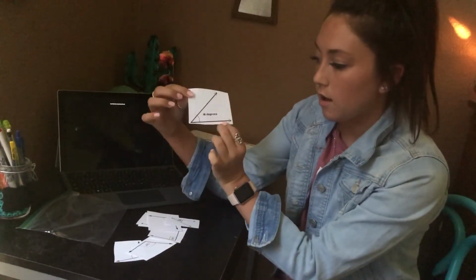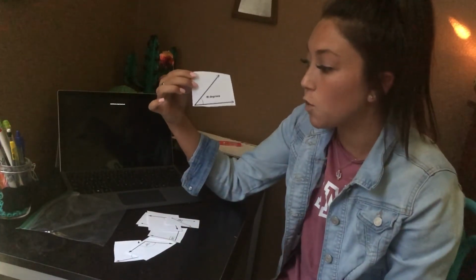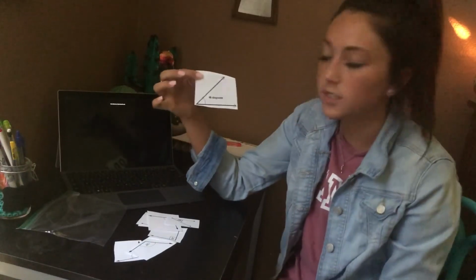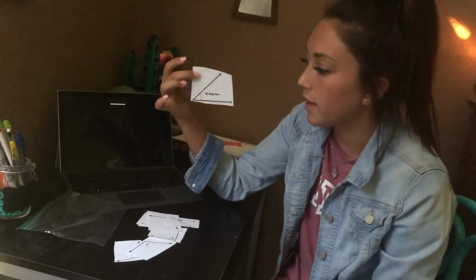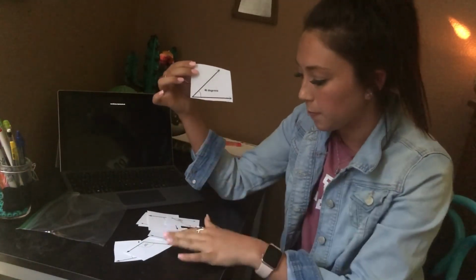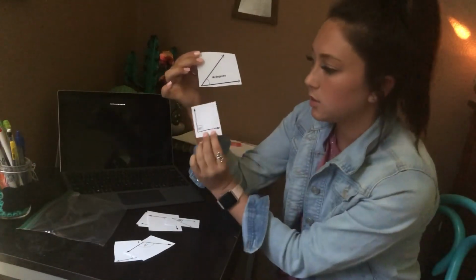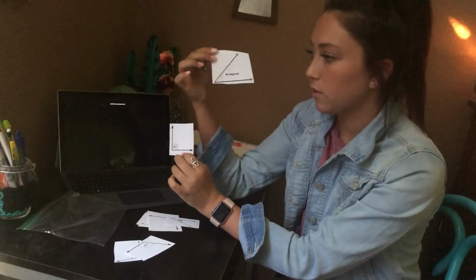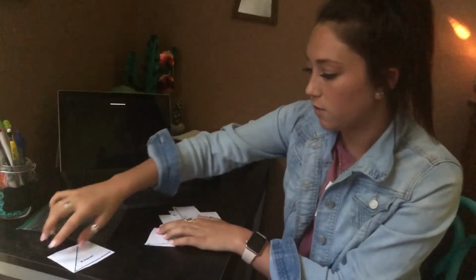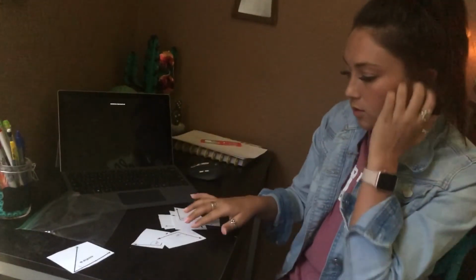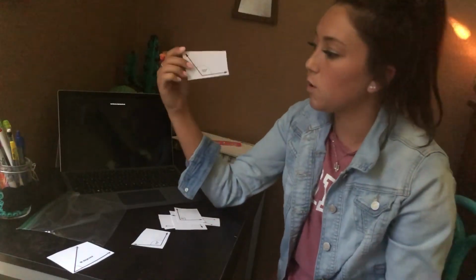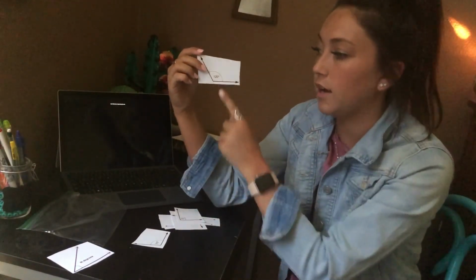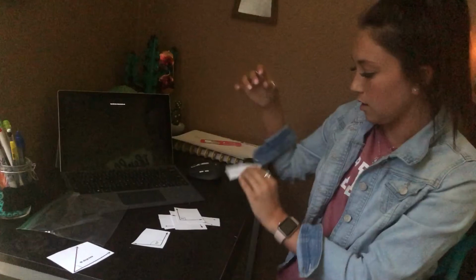So I drew an angle that's 46 degrees. It's less than 90, because here's a 90, so that would be acute. So we're going to put the acute over here, and so on. The next person will pick. This one's 120, so it's more than 90, so it's obtuse. So we'll put the obtuse over here, and so on.